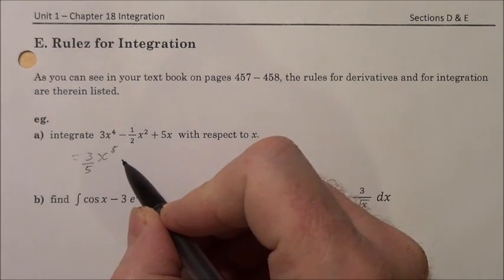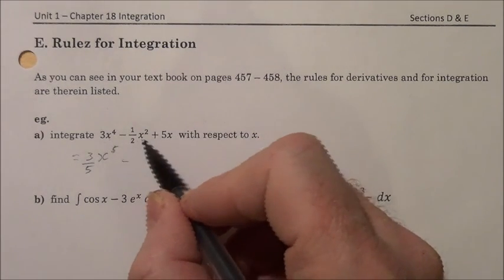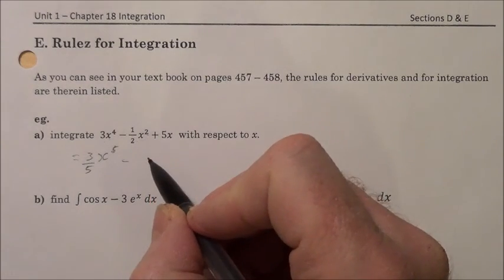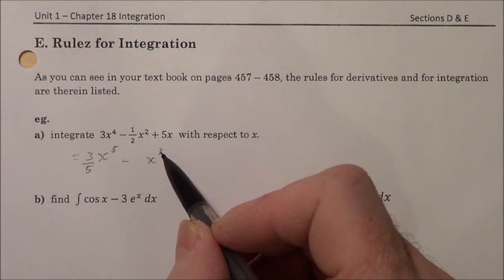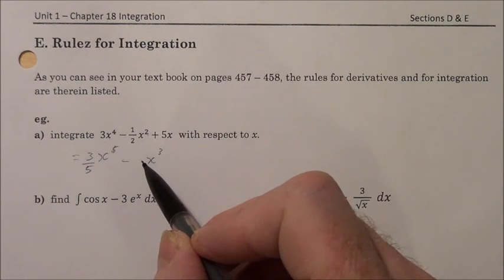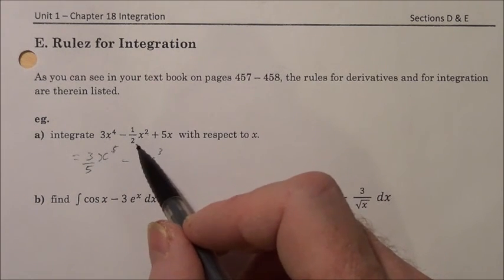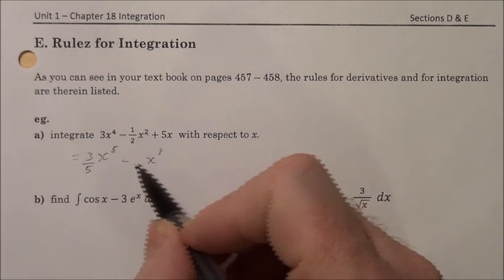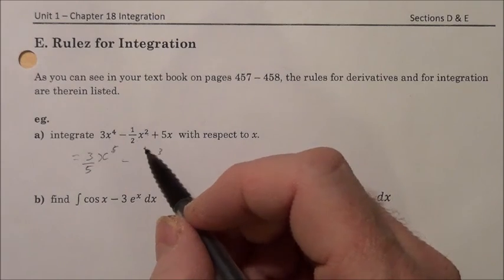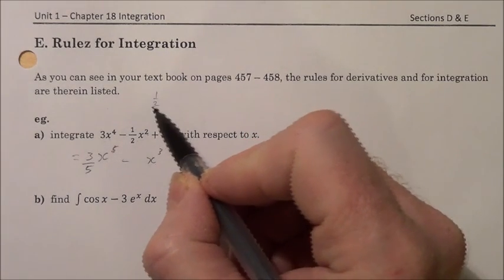Then over here, we add 1 to the exponent, so that gives us x cubed. Now we take the derivative of that, the 3 would come down in front, and we want to end up with 1/2. So if we take this 1/2 and divide by 3, we have 1/2 divided by 3.